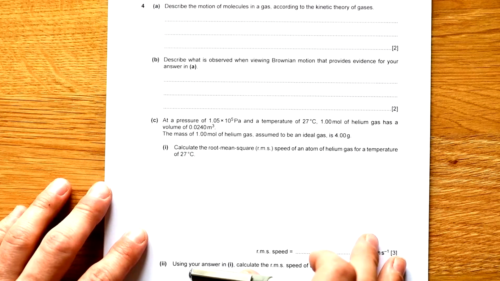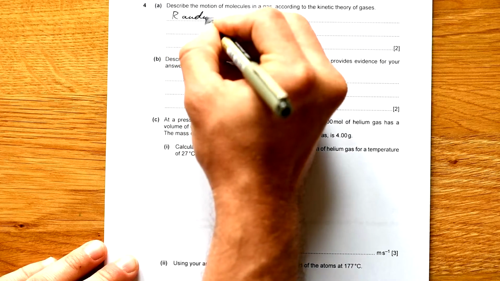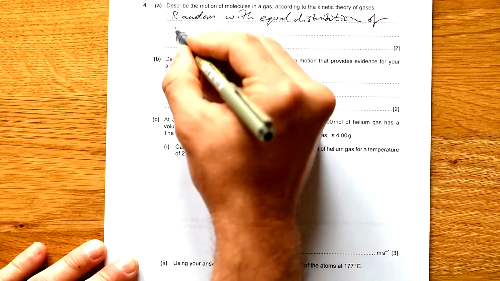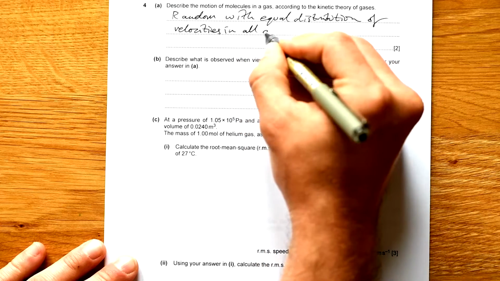Question 4. Describe the motion of molecules in a gas according to the kinetic theory of gases. It is random with equal distribution of velocities in all directions.